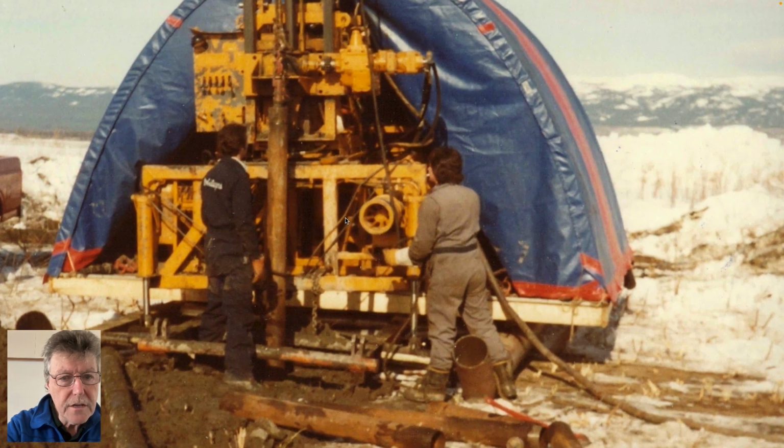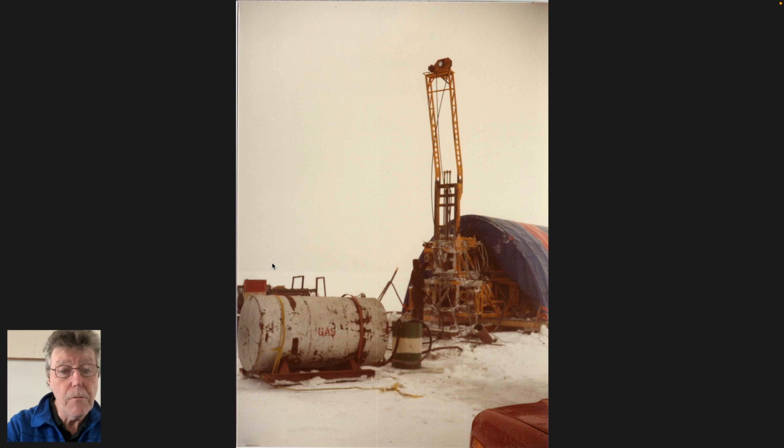I'm not sure what's going on here. This is a core barrel that's being drilled into the hole. I think that's the same one, right? Yeah, just in a different circumstance.